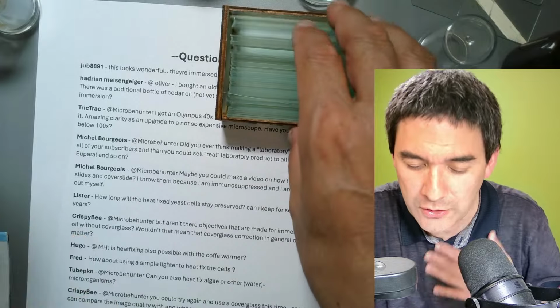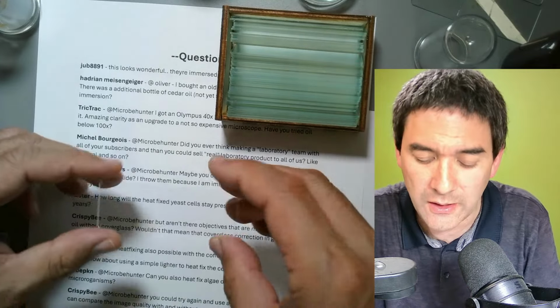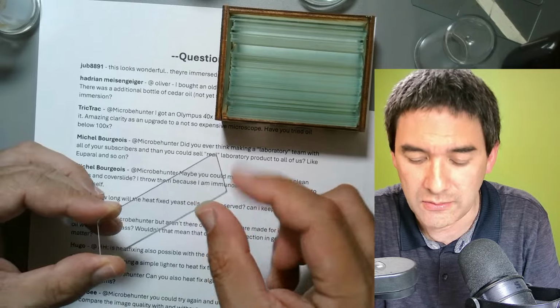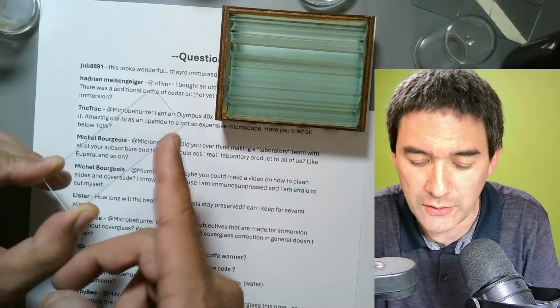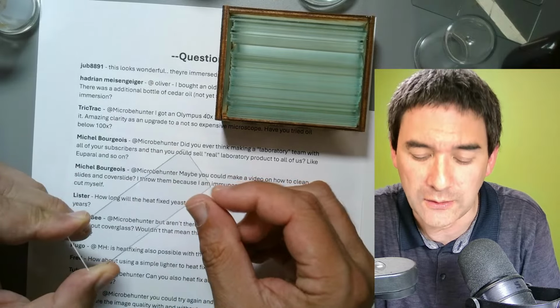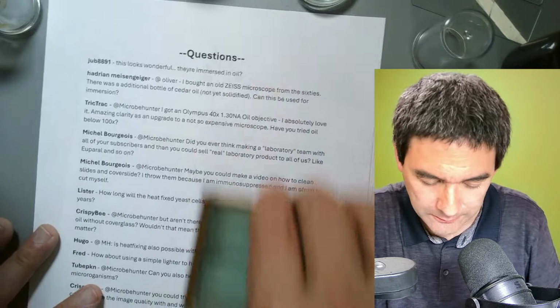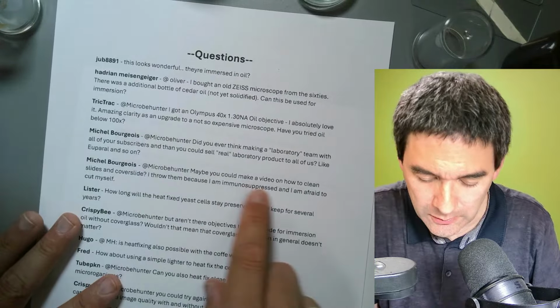In order to reduce my danger of injury, I decided to buy slightly better slides. Okay, and they're polished here, and they have a 45-degree angle over here, so they're not quite as sharp. Yeah. Maybe a video on how to clean slides.